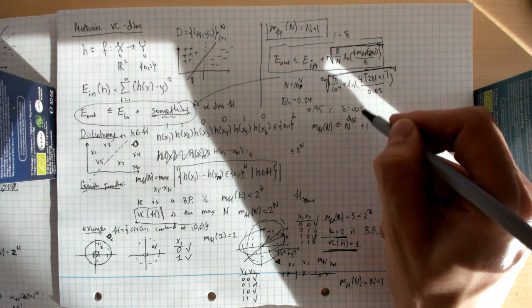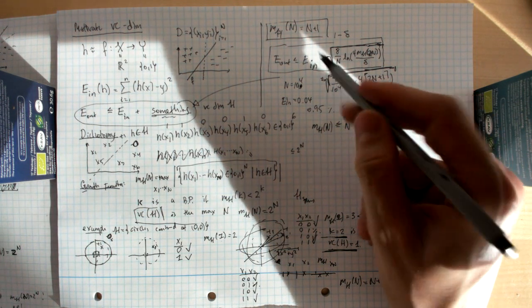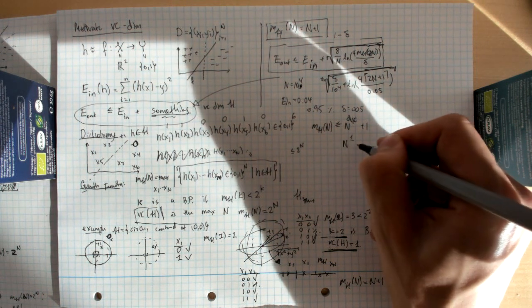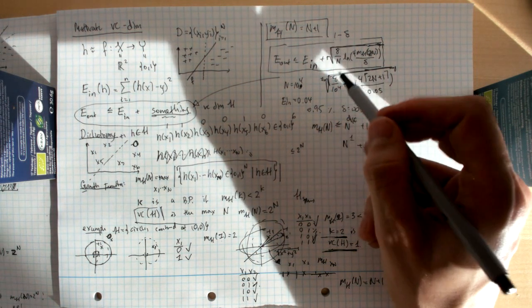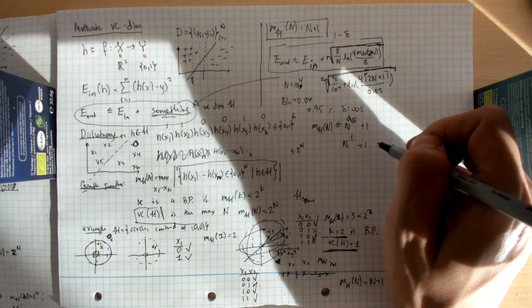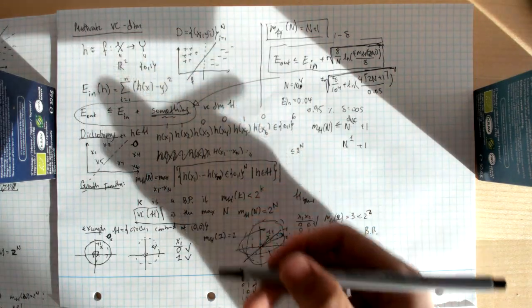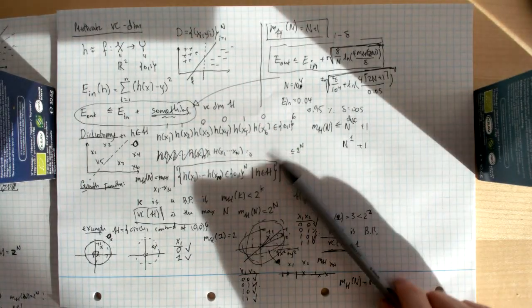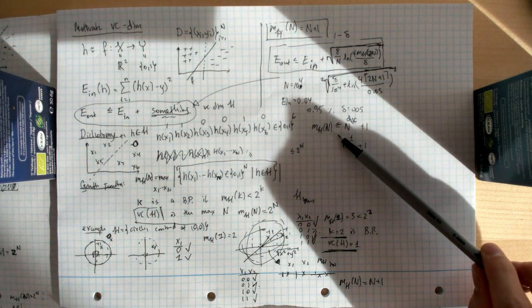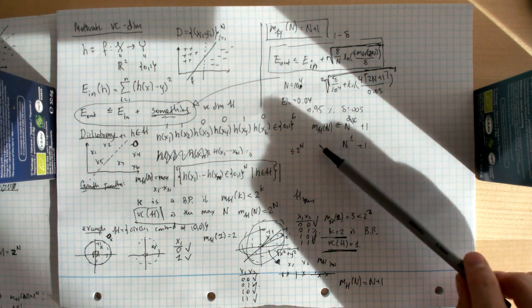If we plugged in n to the 1, which is the VC dimension plus 1, we would have gotten exactly what we have up here. So this is a special case where we get the exact VC dimension. Sometimes it's a bit more complicated, and we are satisfied with upper bounds like this.